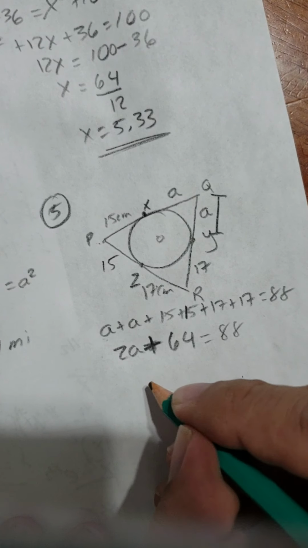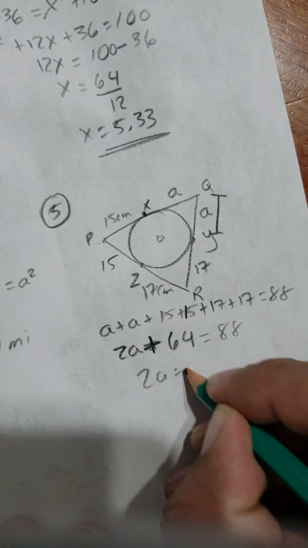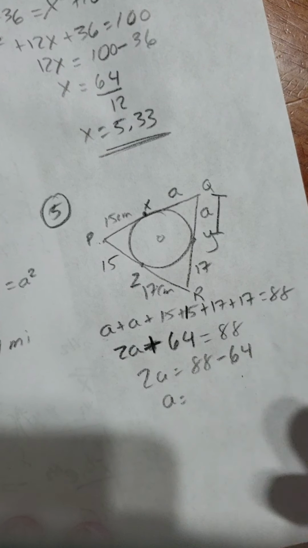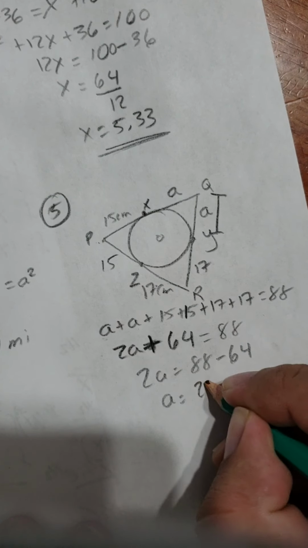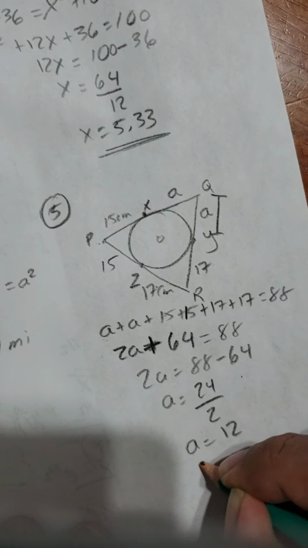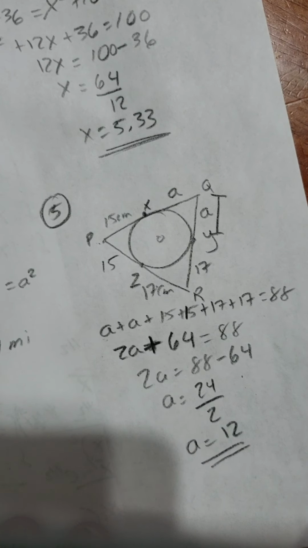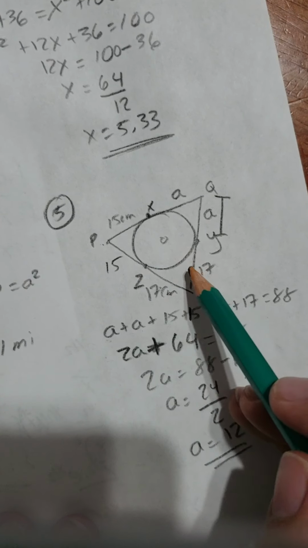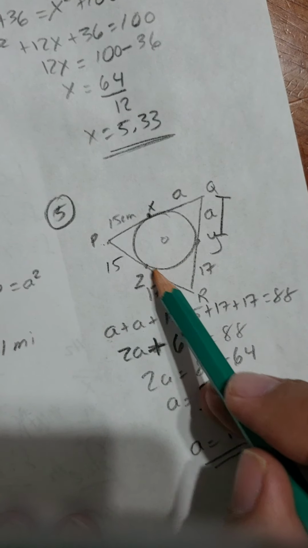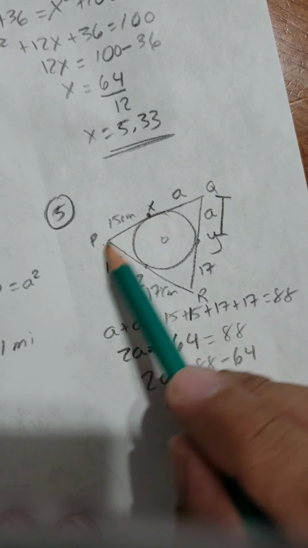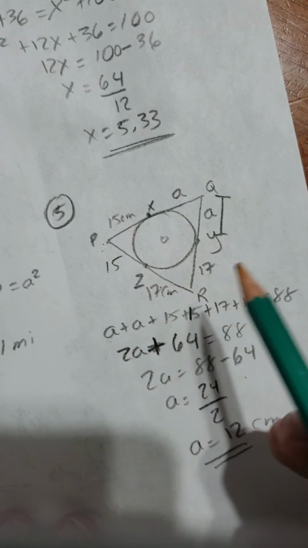Now the next step to solve this one will be 2A is equal to 88 minus 64. A is equal to 88 minus 64, 24 divided by 2. A will be equal to 12. In this situation is centimeter. That is the value. Careful in those exercises, the distance from the point is 17 and 17, 15 and 15 depend on the point that they share here.